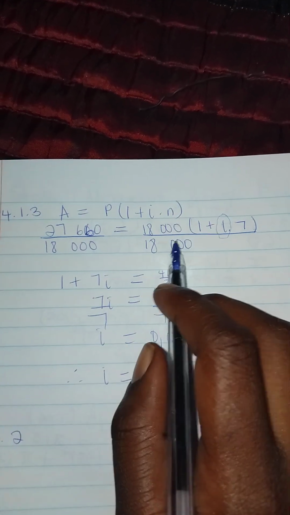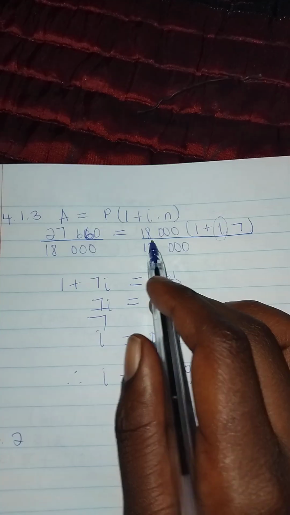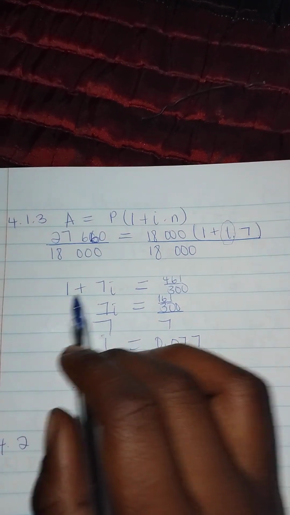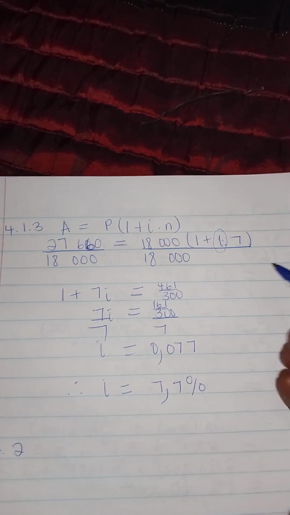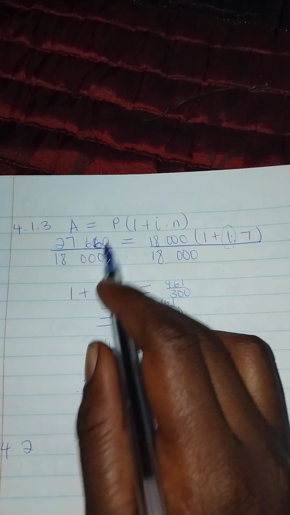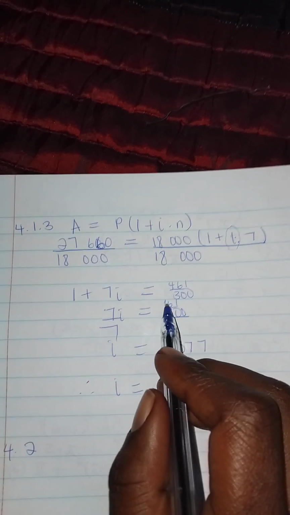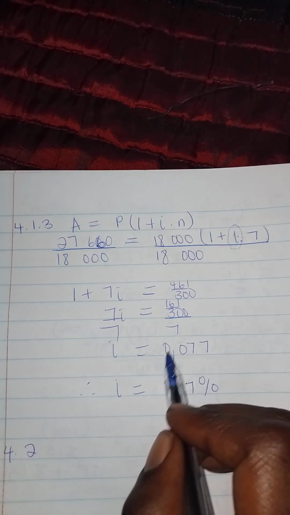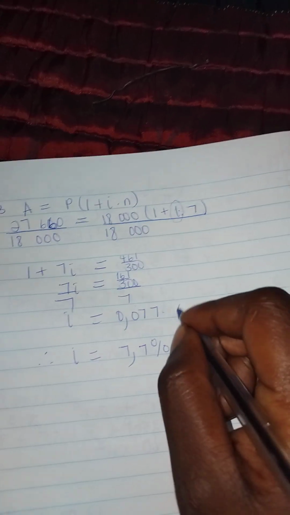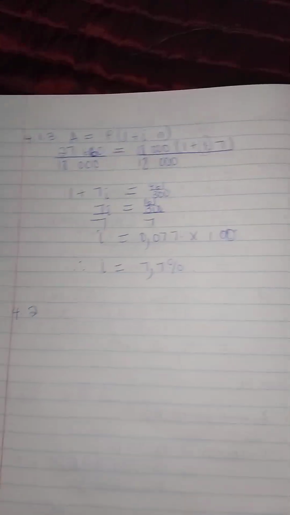You divide by the 18,000 first, ne? Because the thing we want is inside the bracket. Divide by the 18,000 so that it cancels with this. Then 1 plus 7i there. Do it on the right, but you must also do it on the left. This is the answer you get from your calculator, ne? Then I will say 161 over 300, divide by the 7, divide by the 7. Then you get 0,077. Then to get the percentage, you multiply this by 100, then you get 7.7%.